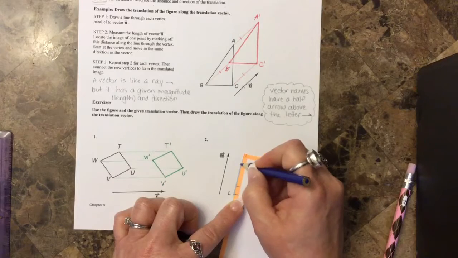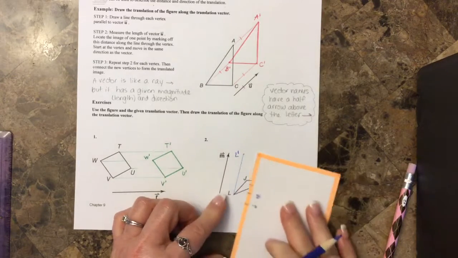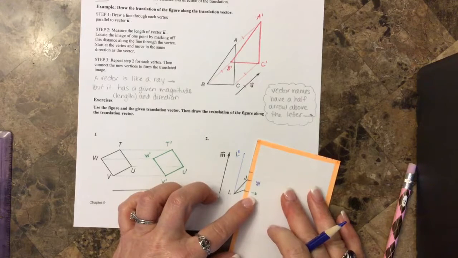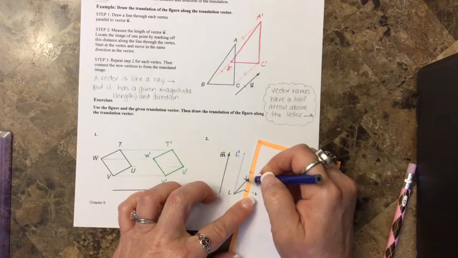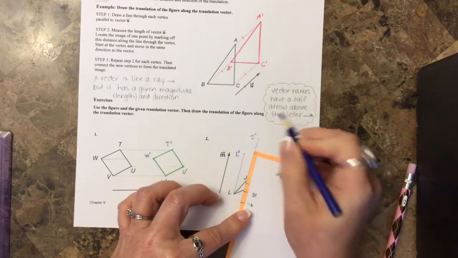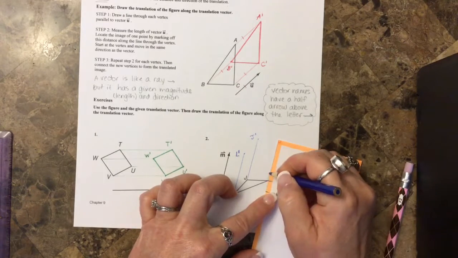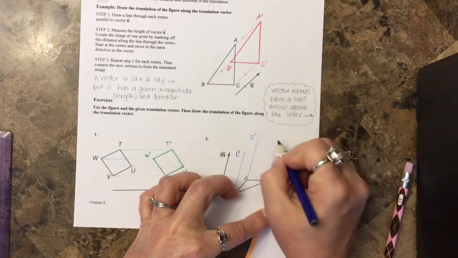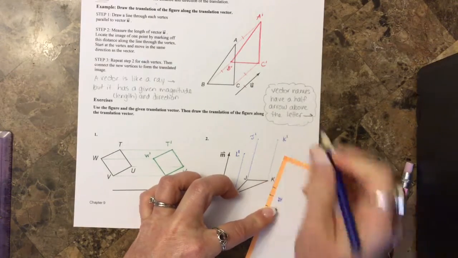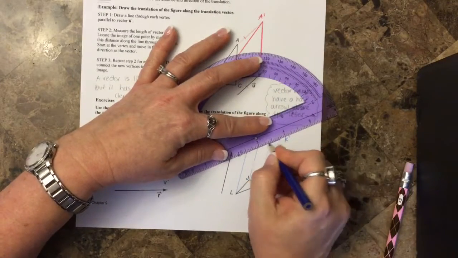You're going to slide L by the exact same amount. This is L prime. J is going to be slid by this amount. And K is K prime. And then we will connect our vertices.